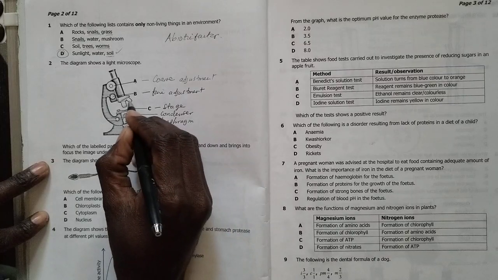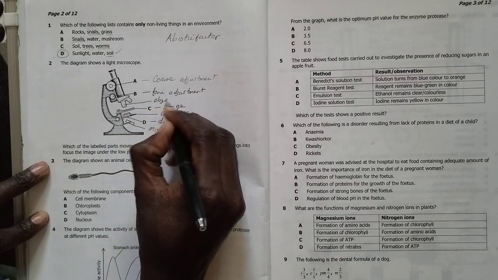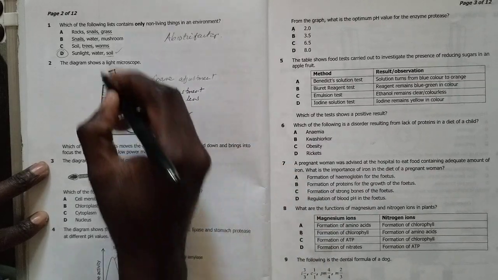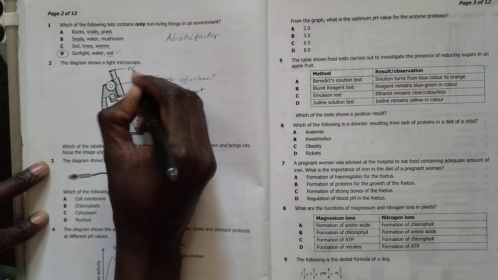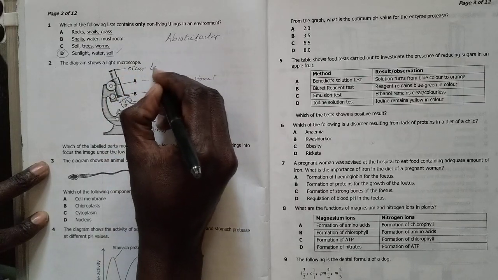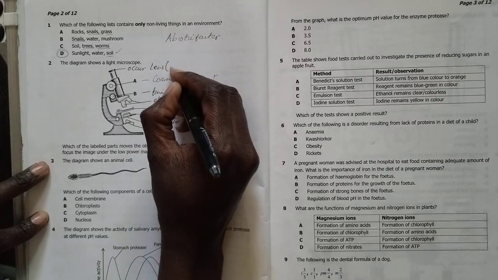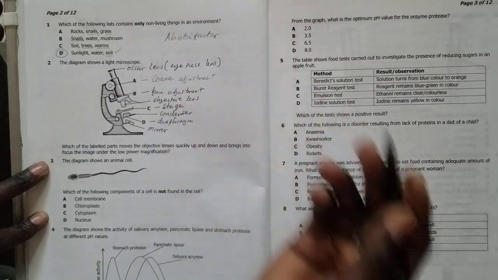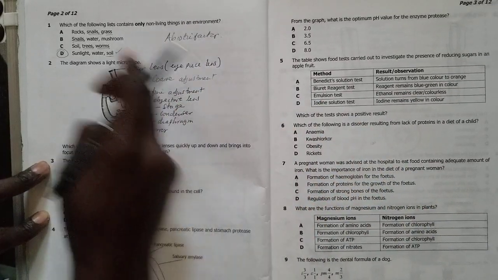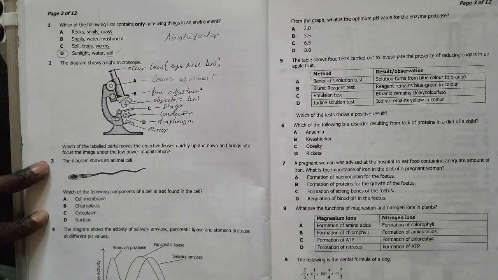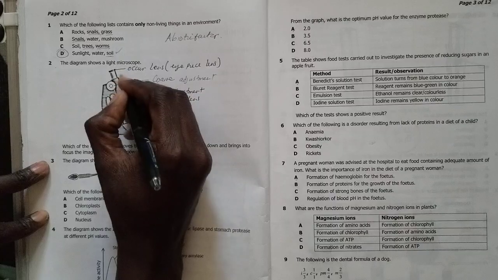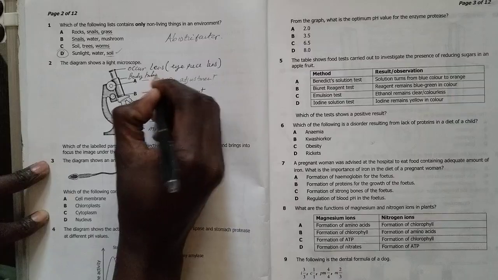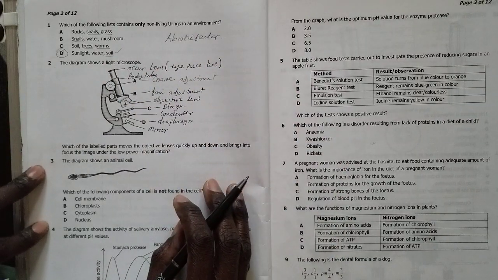So those are parts, and these are what we call the objective lenses. Then somewhere here is where you have what we call the ocular lens, sometimes known as the eyepiece lens. So you should be able to identify the parts as you revise, because in the next exam they may simply ask you. And that is representing what we call the body tube. So at least you know some ideas about that.